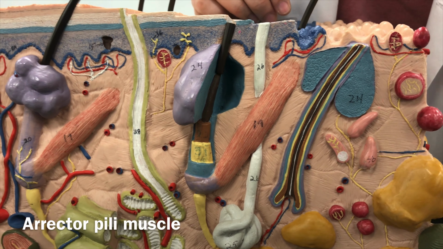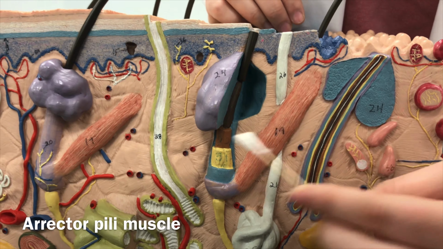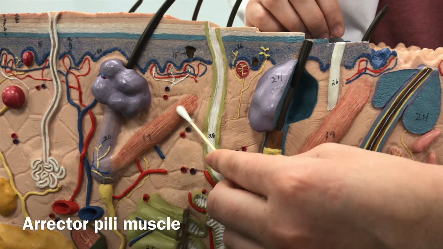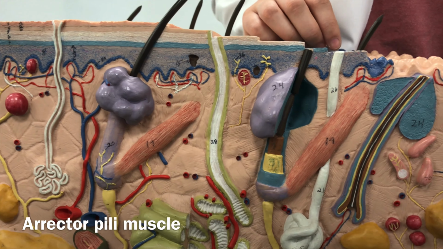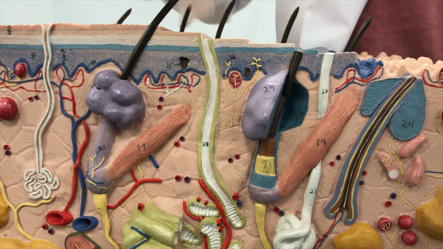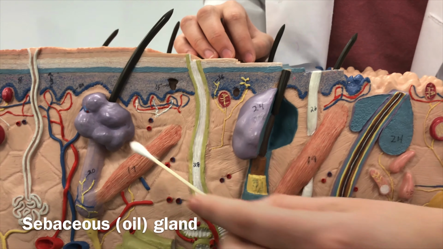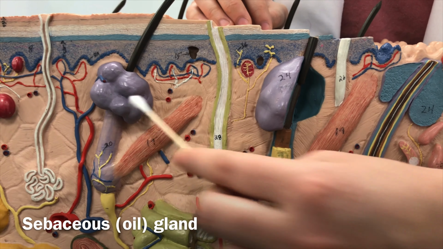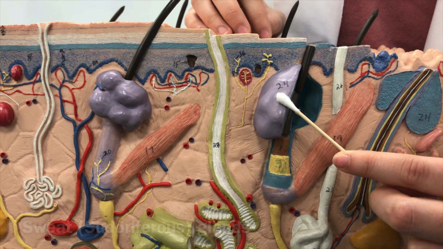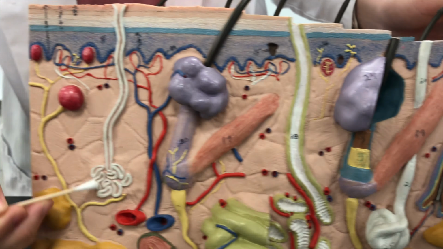You also have your erector pili muscle, which is this little muscle right here. You can also see one right here. Essentially, when this contracts, that's what gives you goosebumps, because that raises the hair above the skin and causes that little bump. Your sebaceous or oil glands are going to be these little purple bulbs right here. And then your sweat or sudoriferous glands are going to be these little white ones right here. And you can also see one right over here.